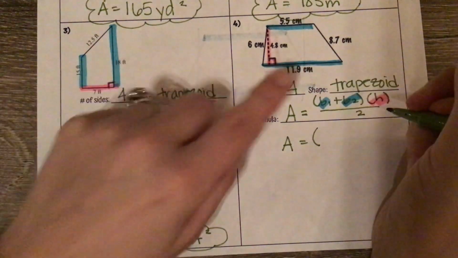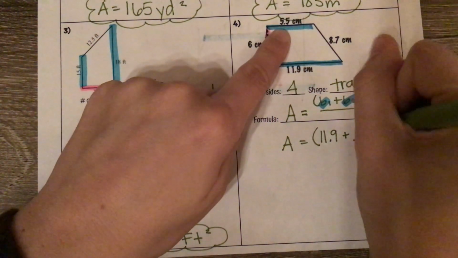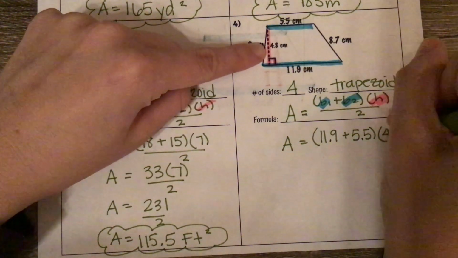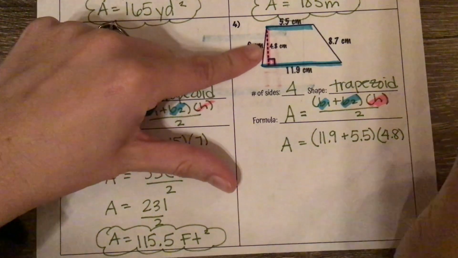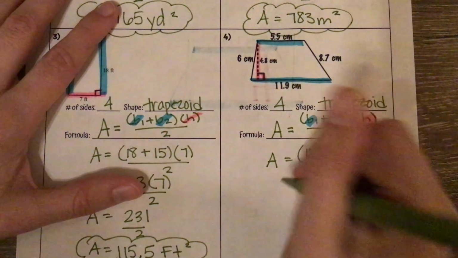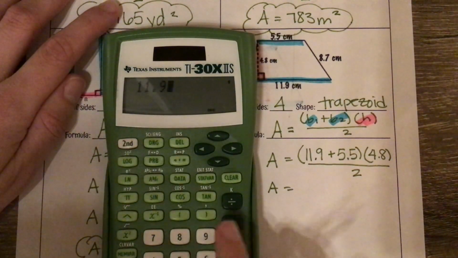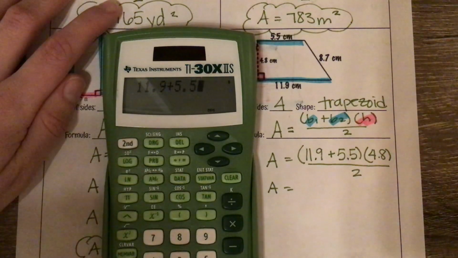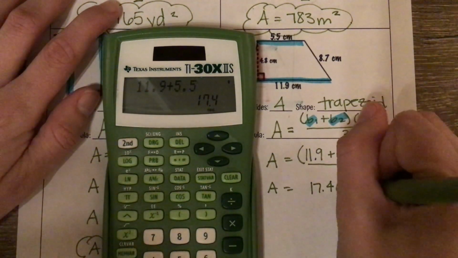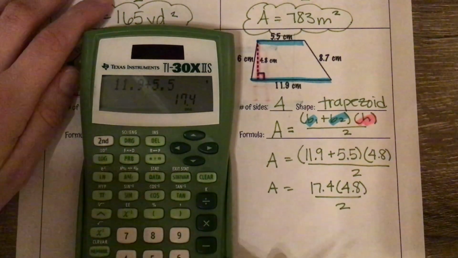So plugging in what we know, our base 1 is 11.9 plus our base 2 of 5.5 times our perpendicular height of 4.8, all over 2. So plugging into my calculator, 11.9 plus 5.5 equals 17.4 times that perpendicular height of 4.8, all over 2.